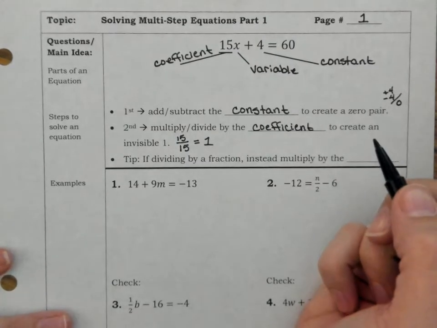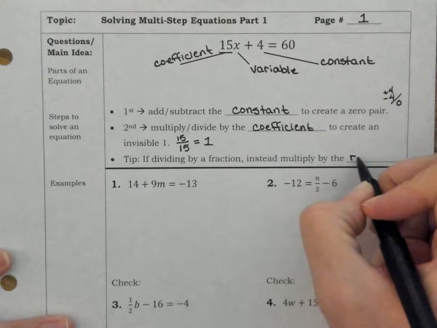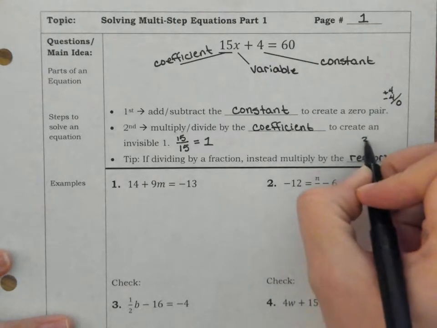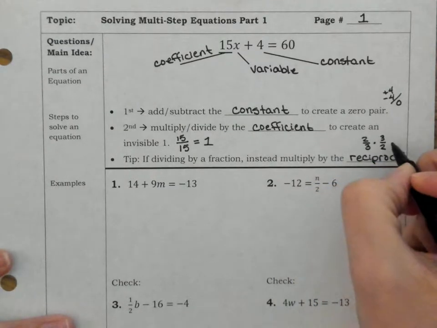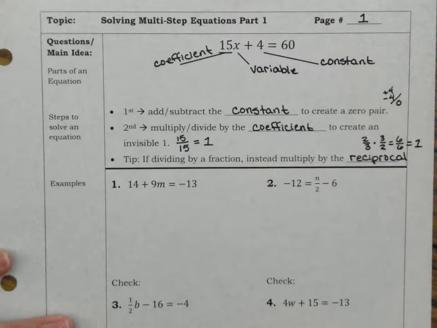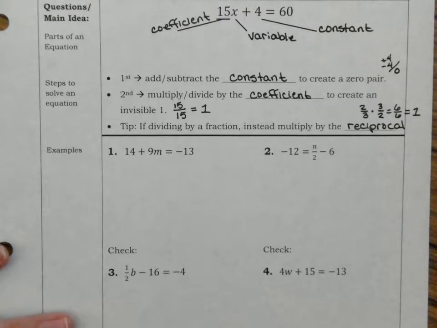And then the tip I have is if you are dividing by a fraction, instead you need to multiply by the reciprocal. So a reciprocal, if I had 2/3, would be 3/2, meaning you're flipping your fraction. That gives me 6/6, which equals 1. Okay? So we're going to follow these steps in order to solve our equations.